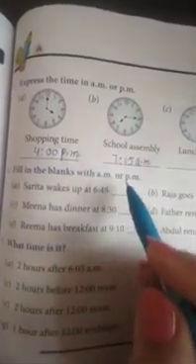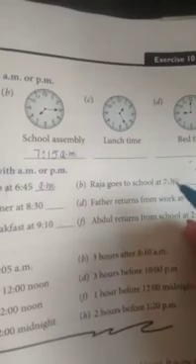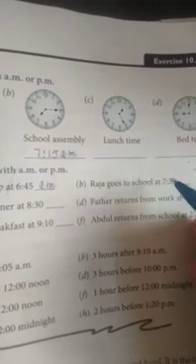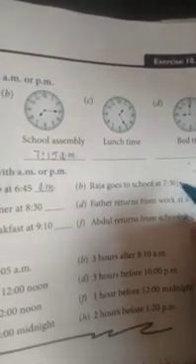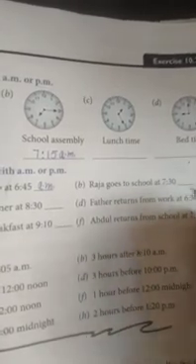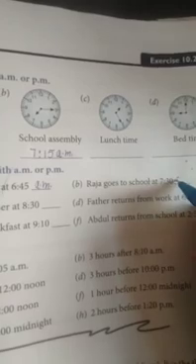In the same way, in the next question, we have to write only AM or PM with the given time. Sarita wakes up. When do you wake up? In the morning. So 6:45 added with AM. In the next, Raja goes to school. Now you can see when you are going to school, 7:30. One time you can see 7:30 in the morning, and other time you can see 7:30 at night. You will not go to school at night. So here 7:30 AM.